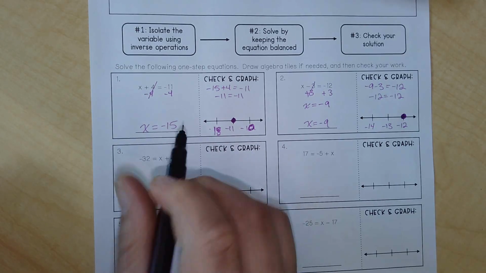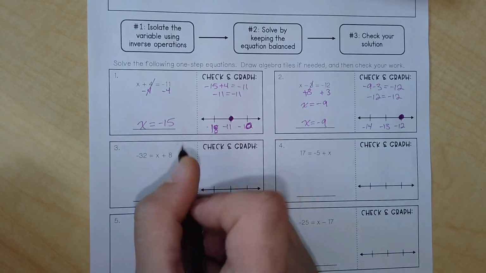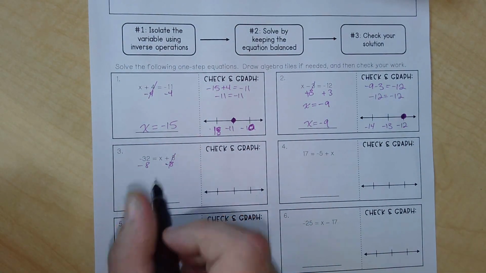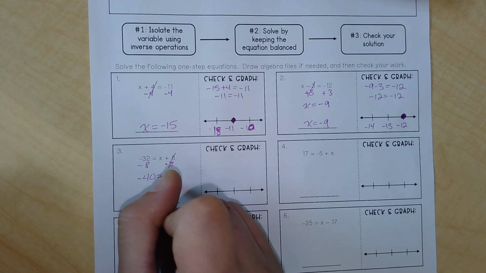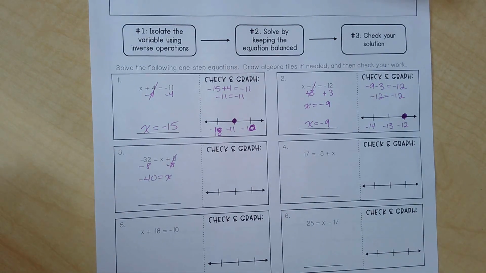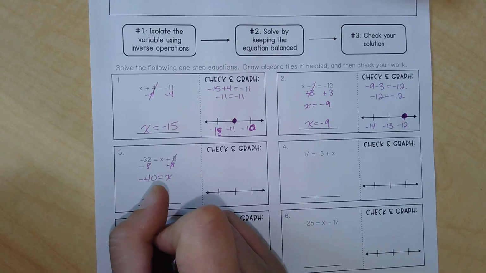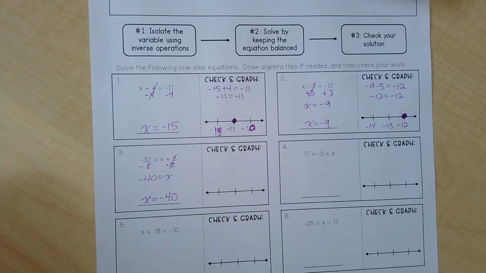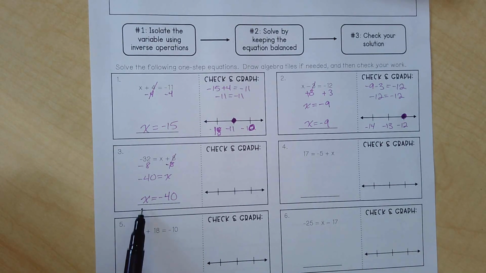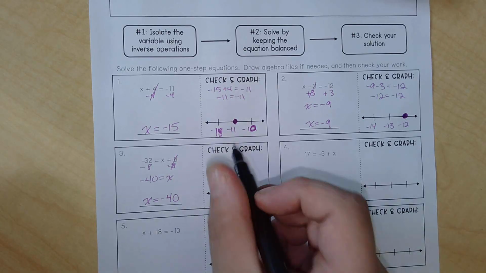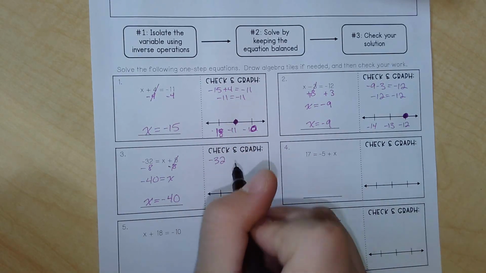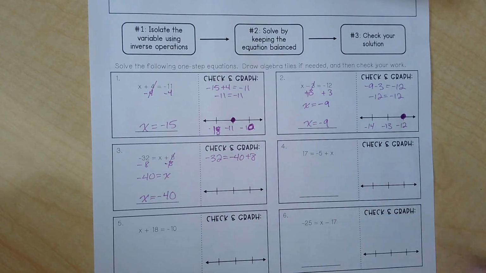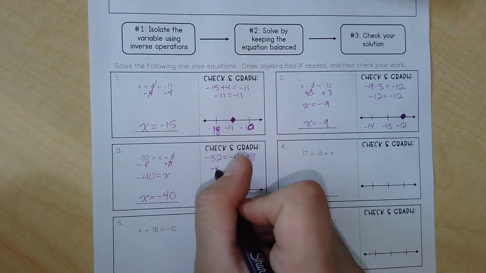Here we're going to isolate our variable using the opposite operation. So here I have -8 minus 8. That's going to give me -40 equals x, okay? Which is fine. You can write it like this, or you can put the variable first. Either way is fine, all right? Then I'm going to rewrite it with the value that my x represents, okay? So now we have -32 is equal to -40 plus 8. -40 plus 8 is -32.